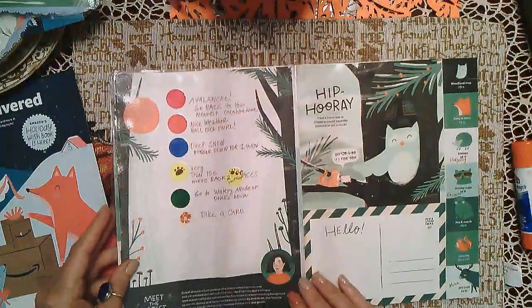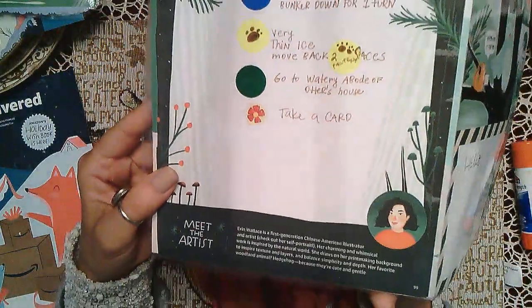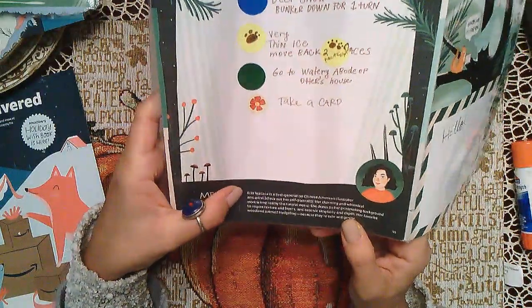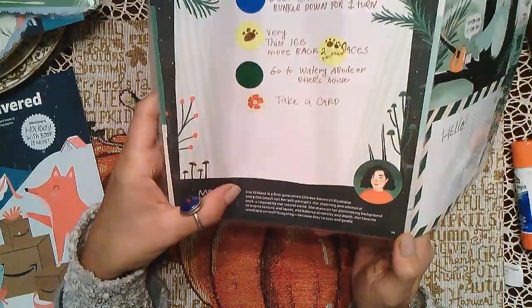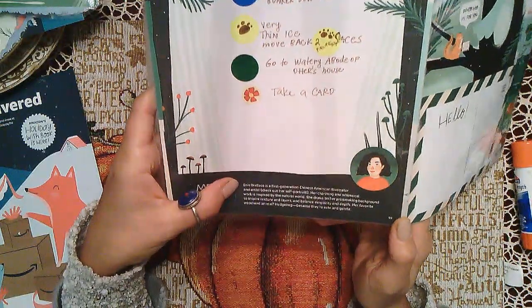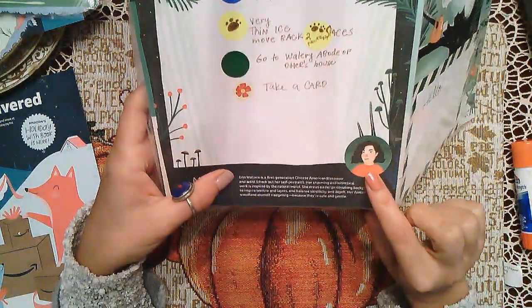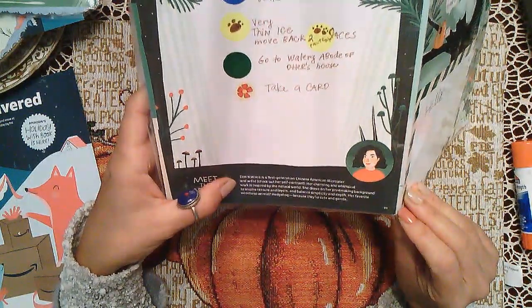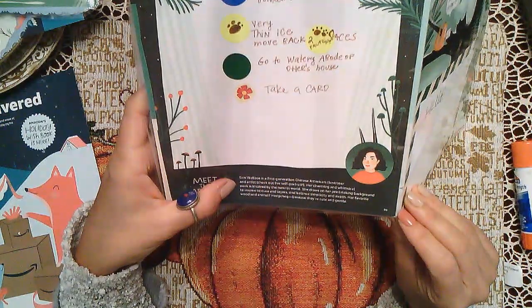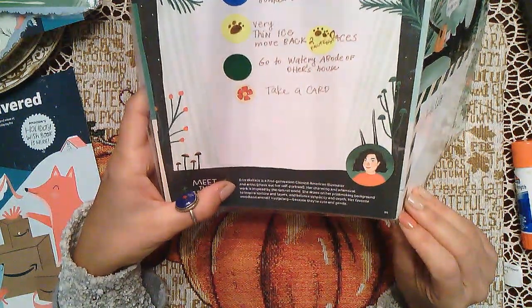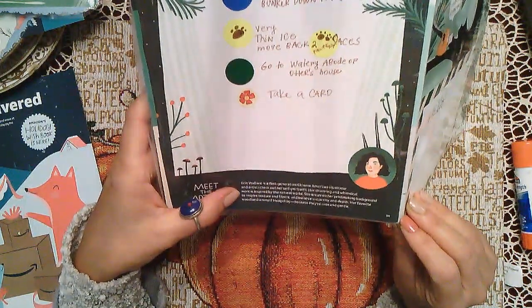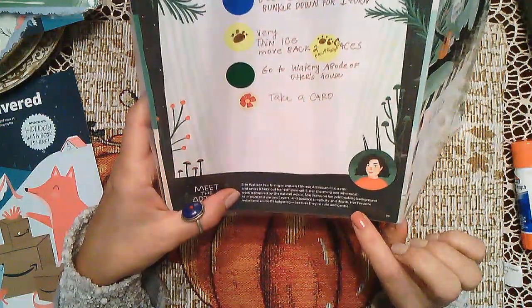I was very much inspired by the artist in the catalog. The artist's name is Erin Wallace. She's a first-generation Chinese-American illustrator and artist. This is her self-portrait. Her charming and whimsical work is inspired by the natural world. She draws on her printmaking background to inspire texture and layers and balance simplicity and depth. Her favorite woodland animal is a hedgehog because they're cute and gentle.